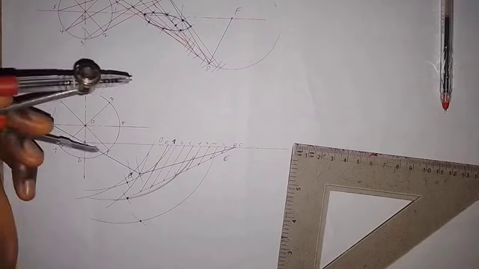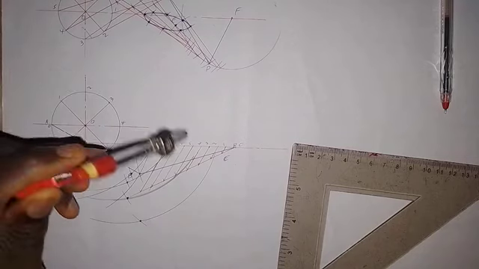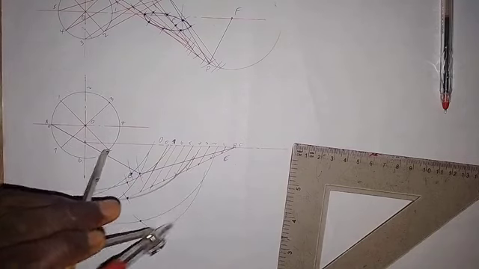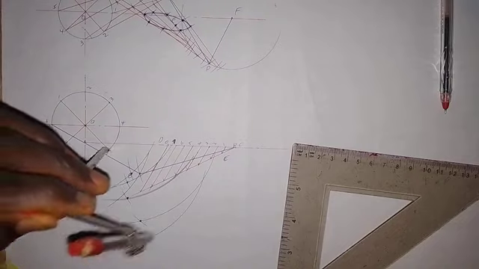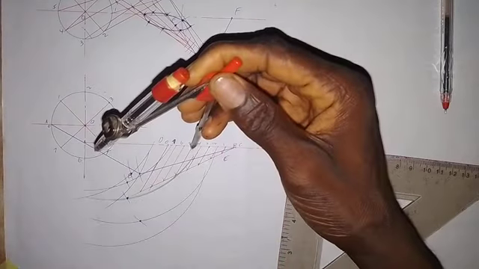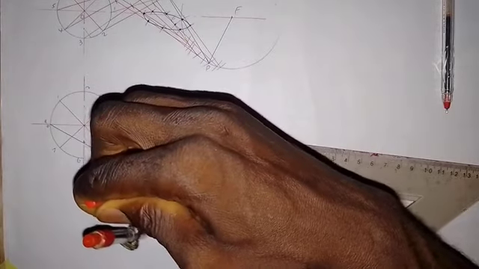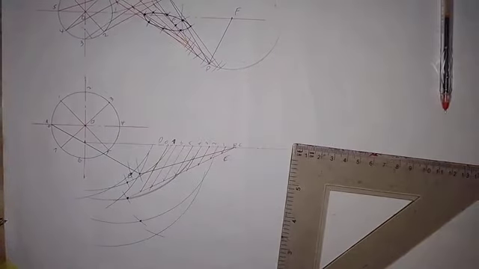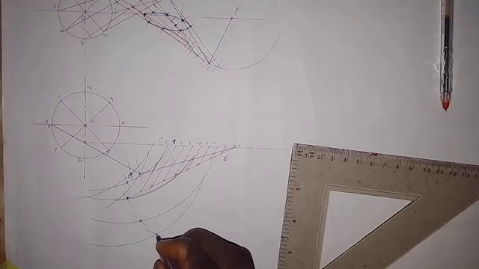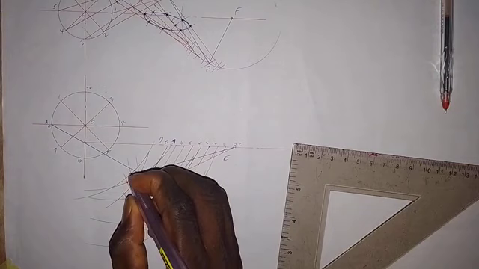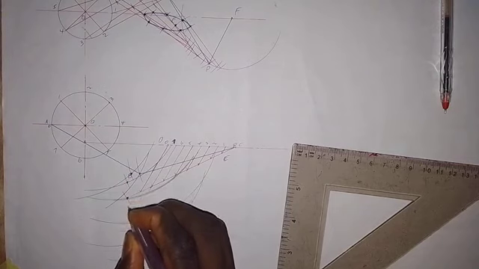The same 75, we put at 5, and we make an arc here. Then we put it at 5 on this line and make an arc here. So this is the new point B. This is the first one, the second one, third one, and the fourth one.